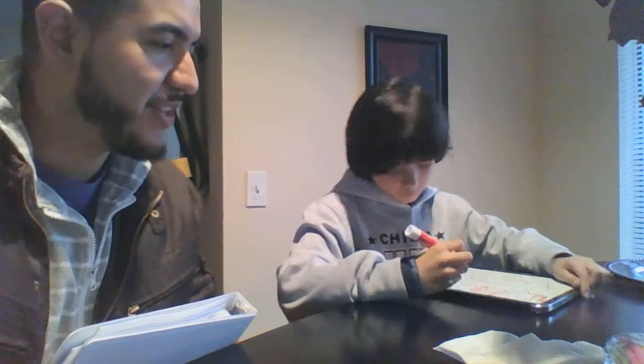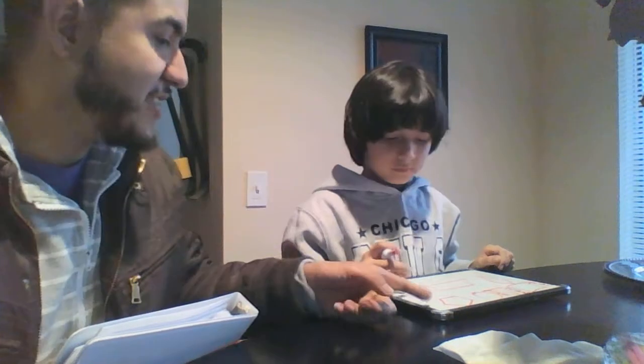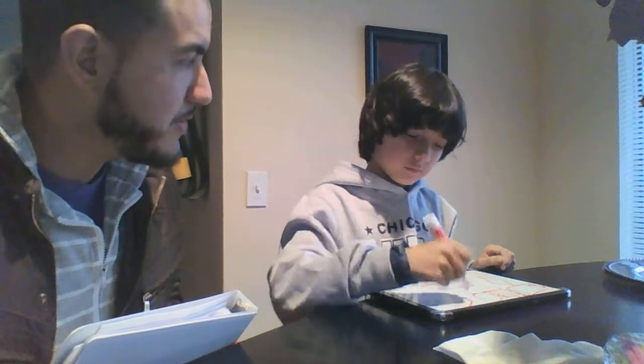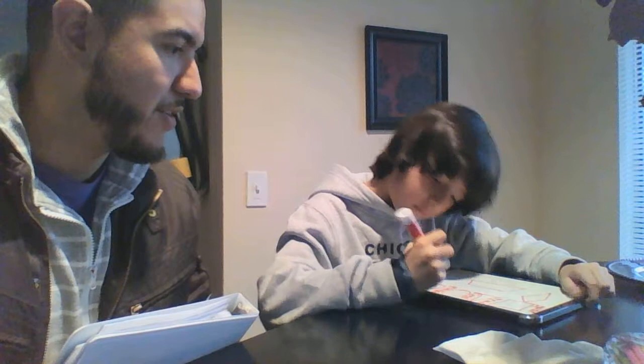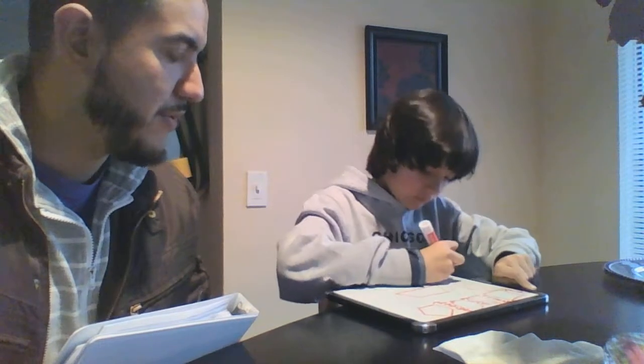Okay, so far he's drawn a square. What's this? A triangle, a rectangle. How many sides does this have? Five. So it's called a what? Pentagon.